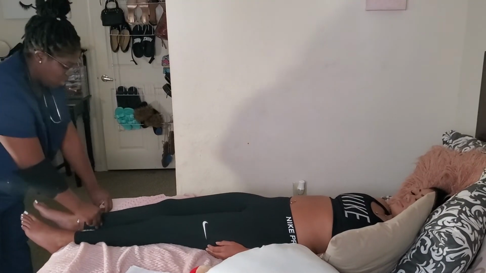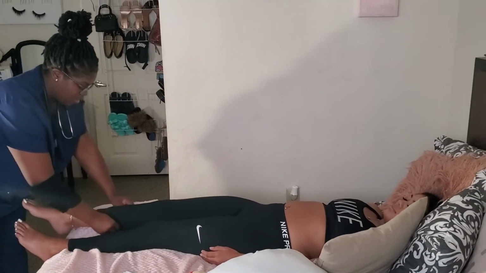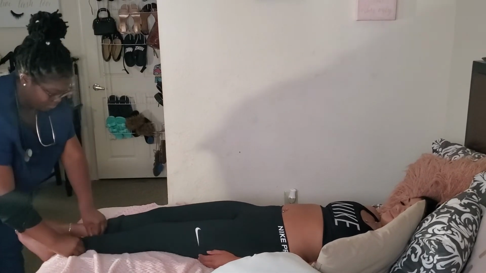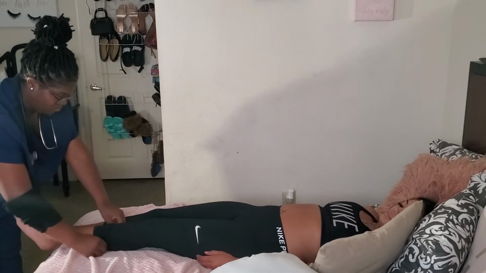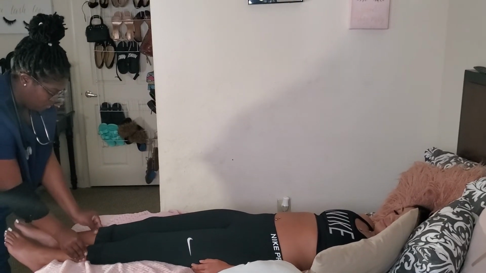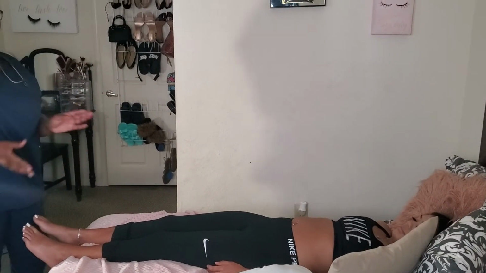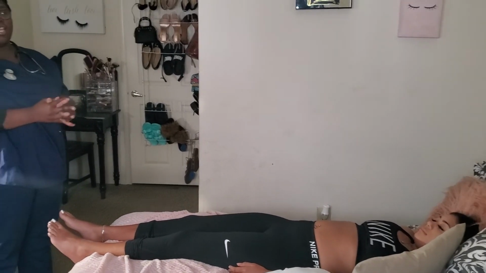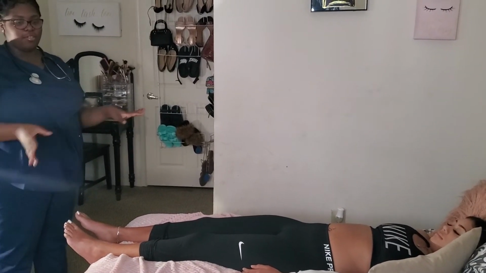And now I'm going to check your legs for edema. Okay, so the pulse in dorsalis pedis was 2+, and it was equal bilaterally, and there were no signs of edema.